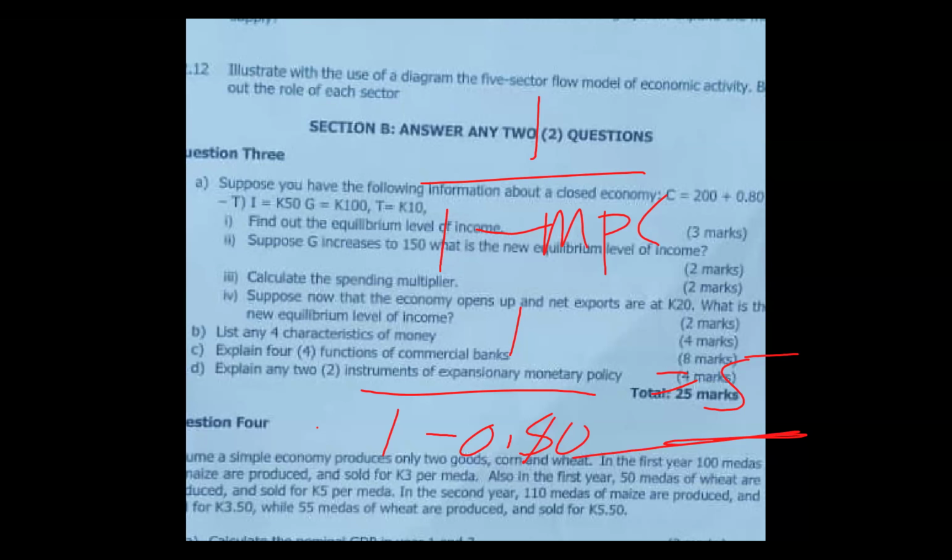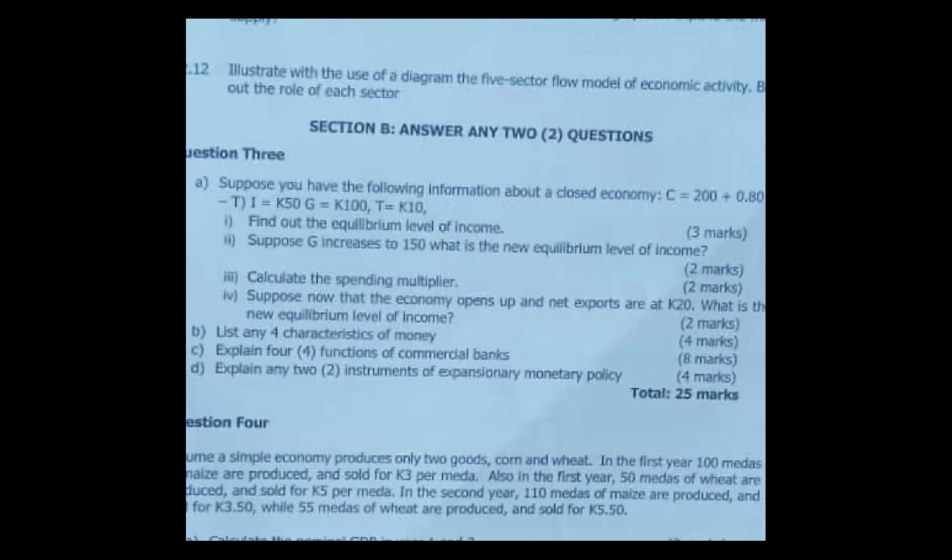Now, part 4: suppose that the economy opens up and they have net exports of 20. What is the new level of income? From what we had, we just add the net exports, and net exports simply means exports minus imports. So now the economy is open, our income will be Y equals consumption plus I plus G plus net exports, which is exports minus imports.